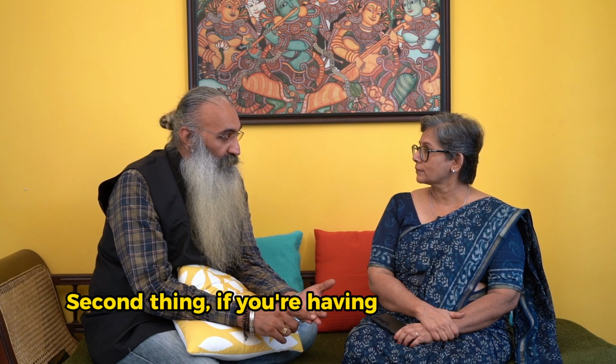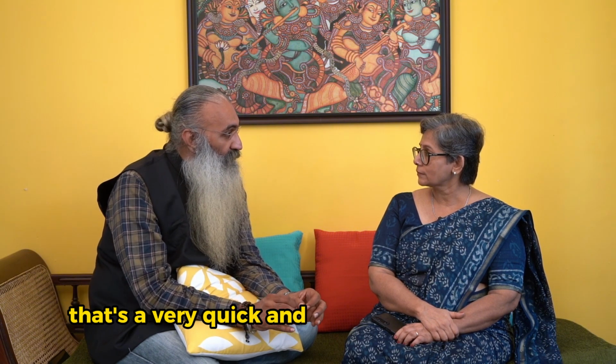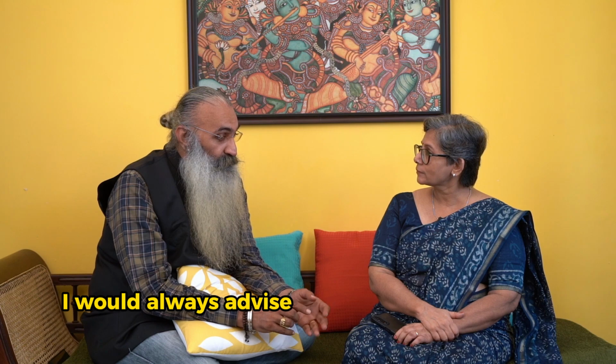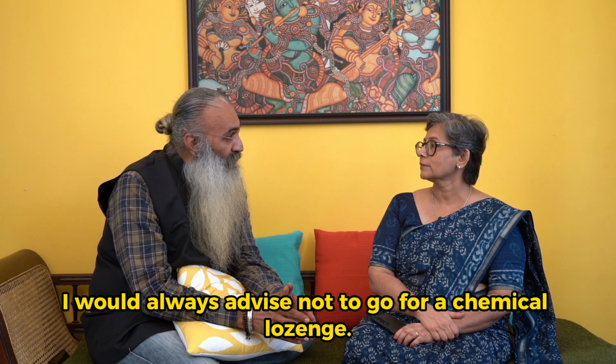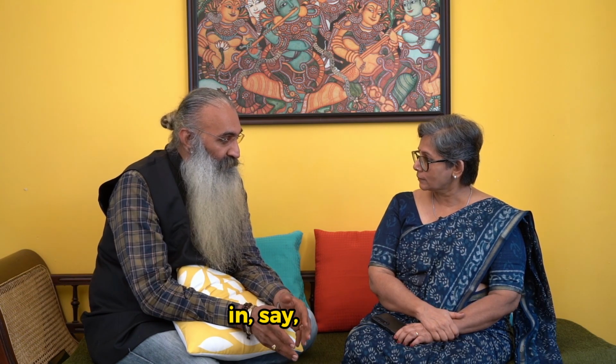Second thing, if you're having a kind of a sore feeling, then warm honey mixed with cinnamon powder, that's a very quick and easy kind of a medicine. I would always advise not to go for a chemical lozenge. Instead, warm honey and cinnamon powder can do the same effect, and it can bring your voice back in, say, 3 doses.